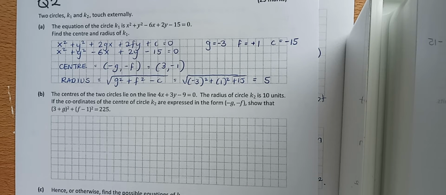In part B, I am told a little bit more about circle K2. I'm told what its radius is, and I'm told that its centre can be written as minus G, minus F. And I want to show this equation holds up: 3 plus G squared plus F minus 1 squared equals 225.